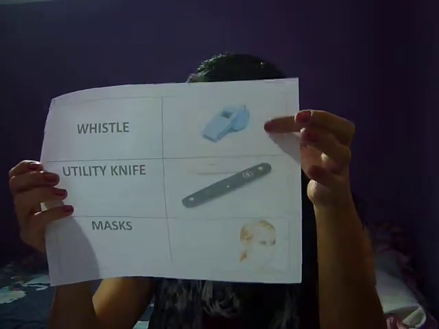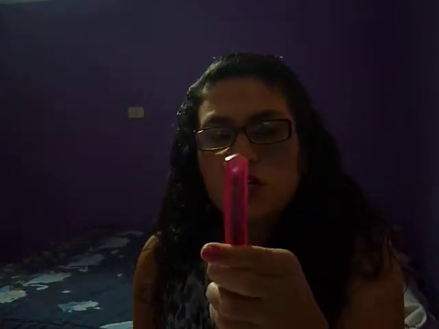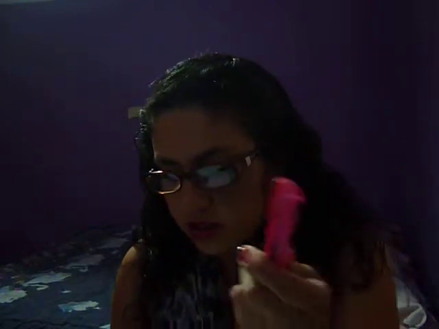We need a whistle. Do you know what a whistle is? It is used for us to ask for help and give our location to be rescued. What more is important? A utility knife, like this. It is useful in an emergency in case of requiring a small tool for maneuvers. It will be helpful.